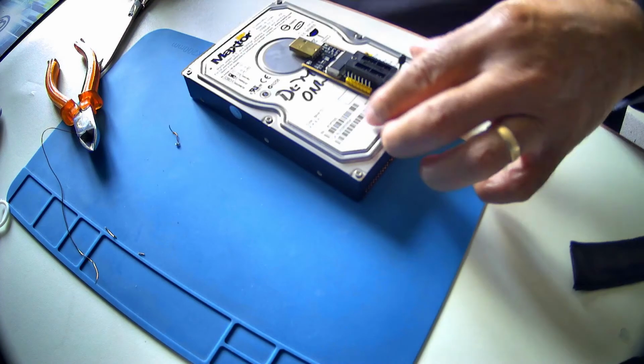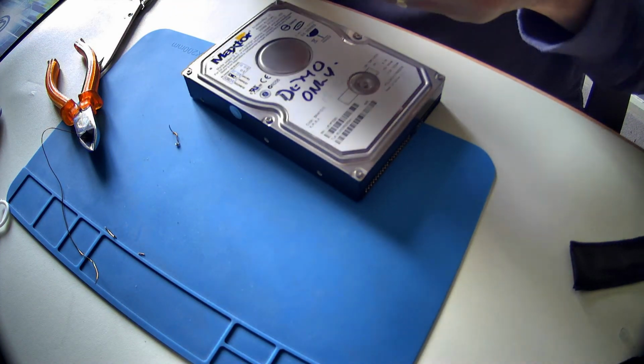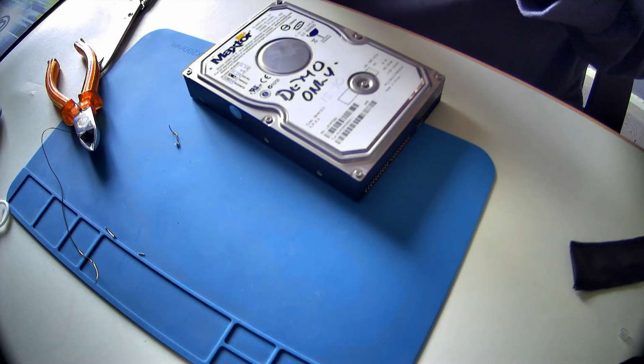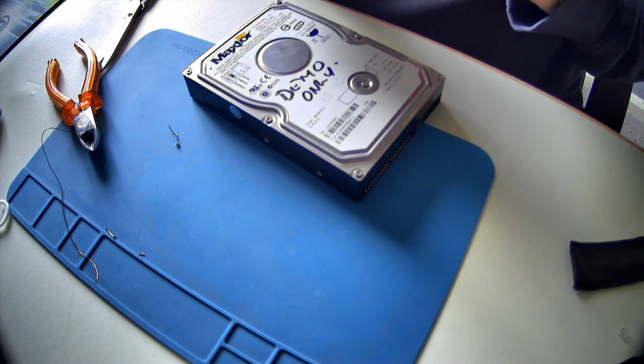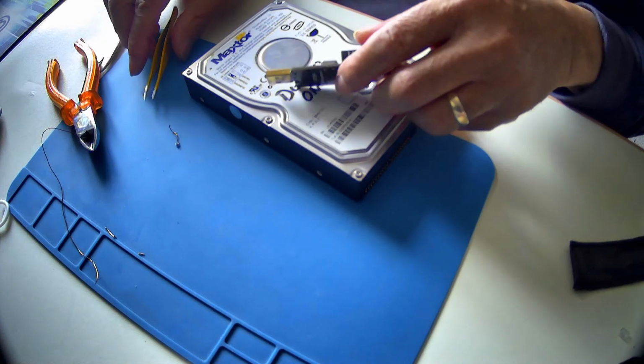Yep, I have snapped the pin off. Let me just check. Yep, I do believe that pin's gone. So there you have it, that's a failure.